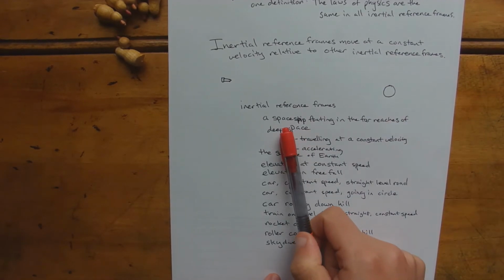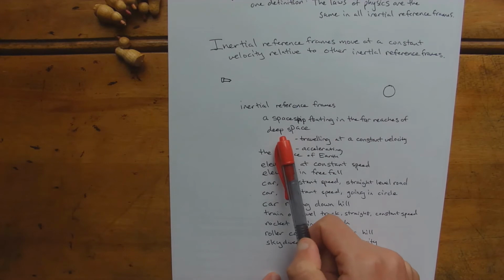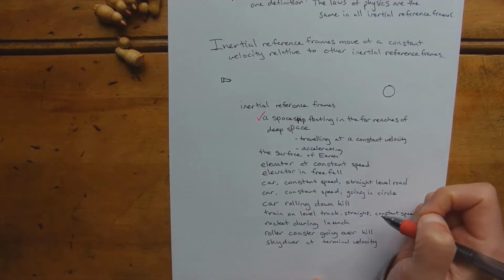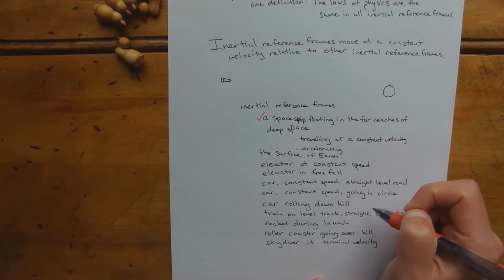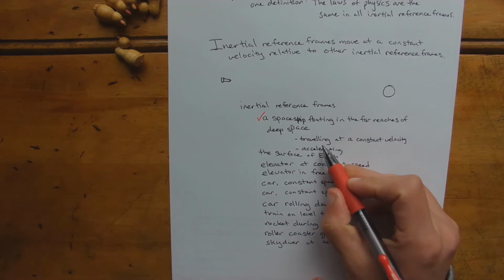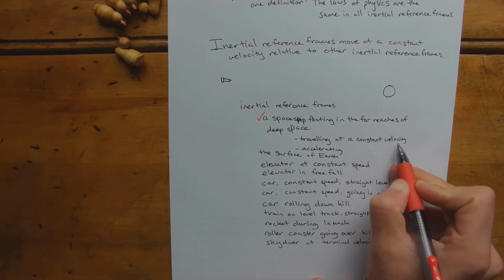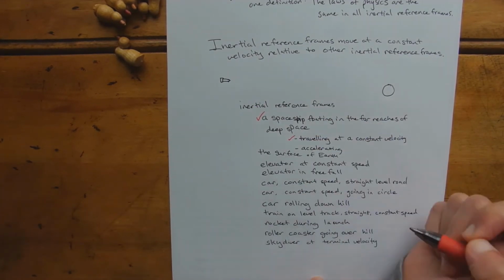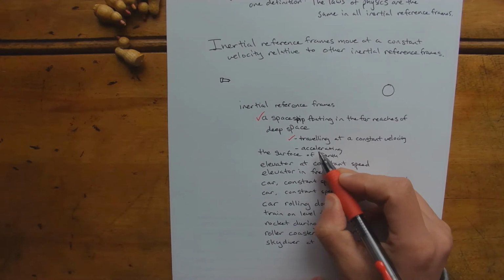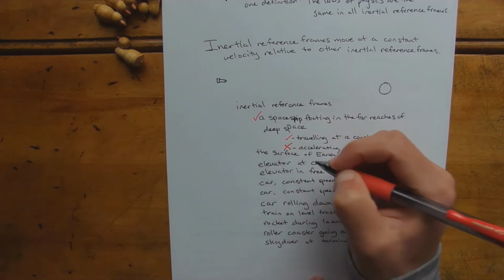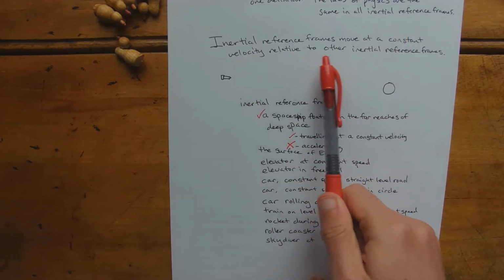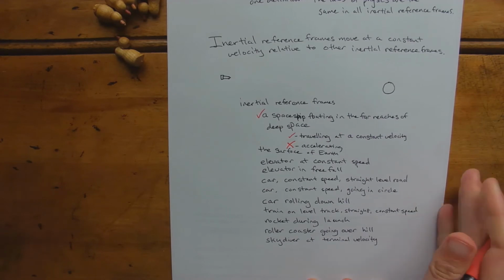We already talked about a spaceship floating in the far reaches of deep space and said that was an inertial reference frame. And if you have another spaceship which is moving at a constant velocity relative to the first spaceship, that would be an inertial reference frame also. But if the second spaceship was accelerating relative to the first spaceship, that would not be an inertial reference frame, because we need to have a constant velocity relative to another inertial reference frame.